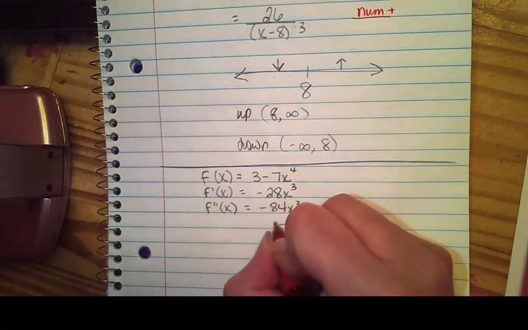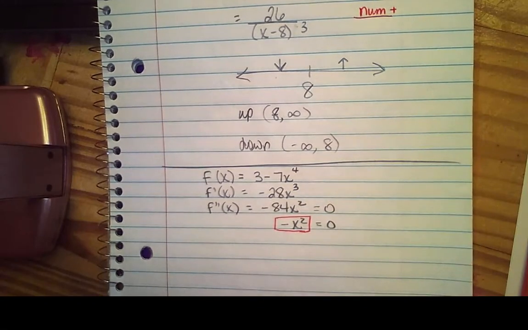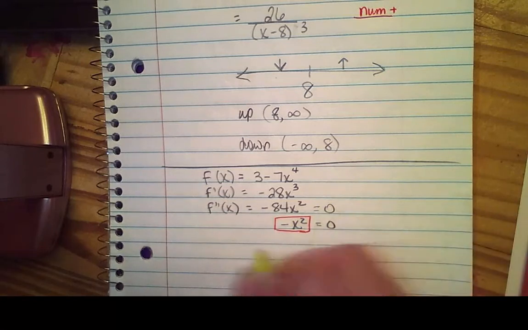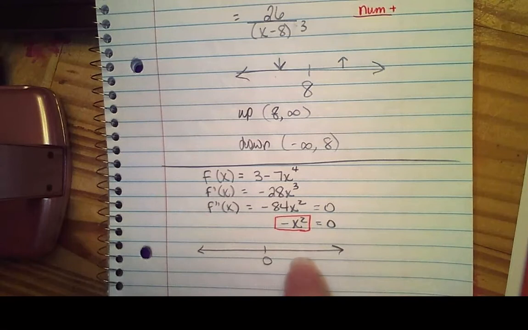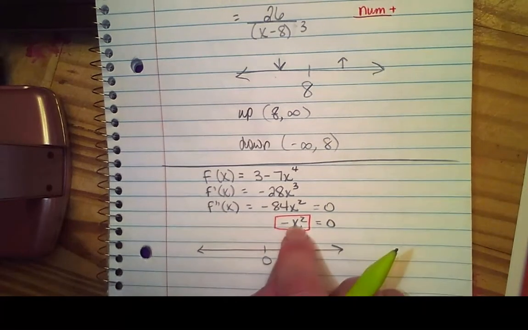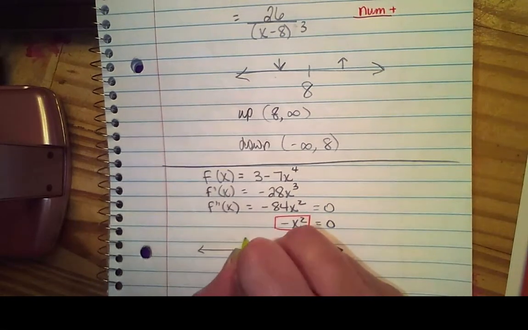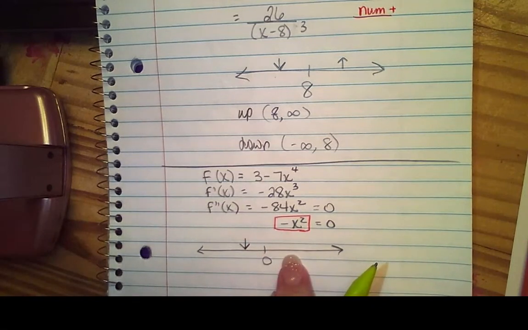And this is going to be where I put my test points. So now you can divide both sides by negative 1, take a square root, so x equals 0. All right, so if x is 0, this is where I put my test points. So to the left is negative 1. Negative 1 squared is 1. Change its sign, so it is concave down. And then give me a point to the right of 0. It could be 10, so that gives me negative 100.